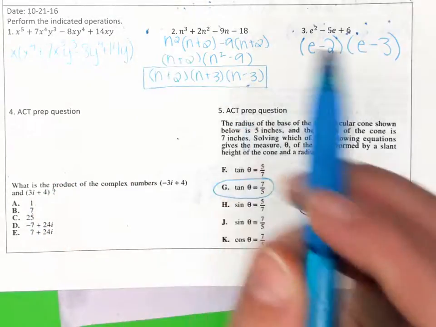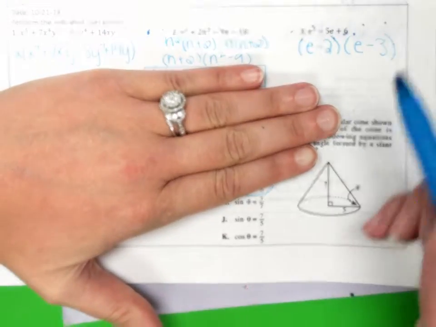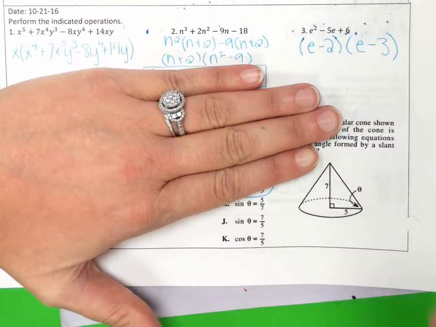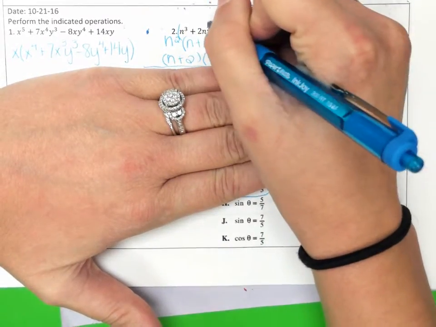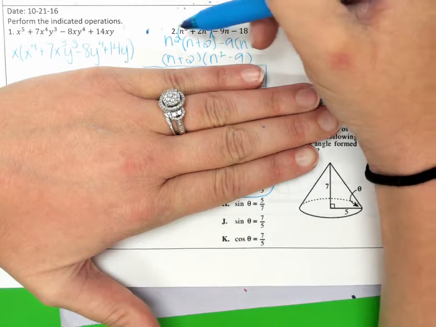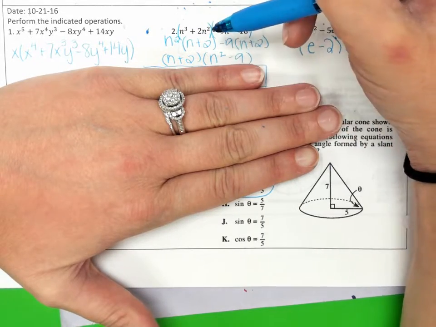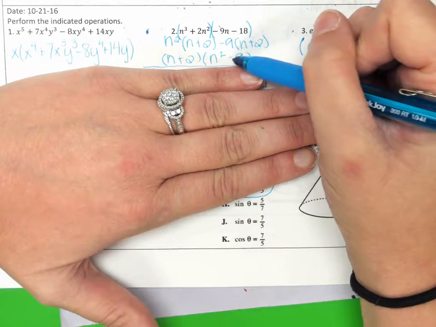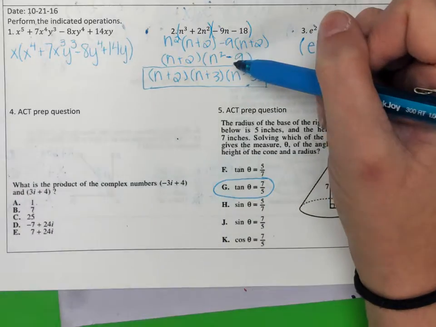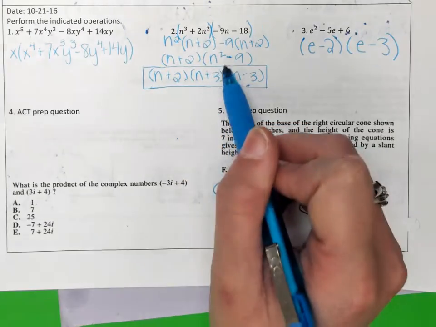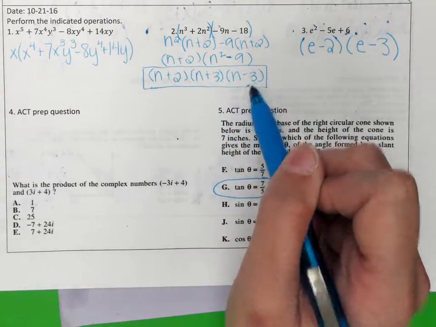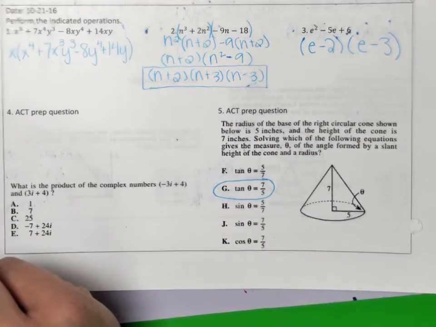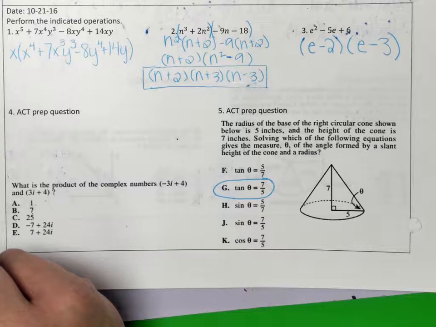All right, what about number 2? Most of you, when I walked around, it looks like you got to about this point. All right, so you did grouping. And these two had an n squared in common, which is what she pulled out. Are y'all okay? Did y'all get to this point? But this one right here, n squared minus 9, that's the difference of 2 squares. So you could break that up. You pull down the n plus 2, and you can break that up as n plus 3 and n minus 3. Are y'all okay? Yes, no, maybe?